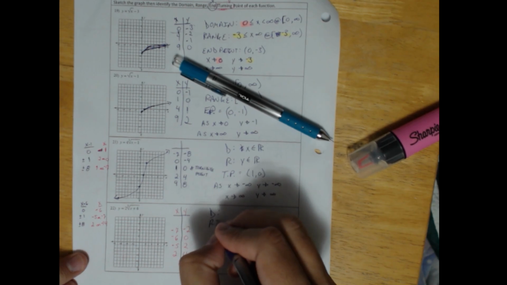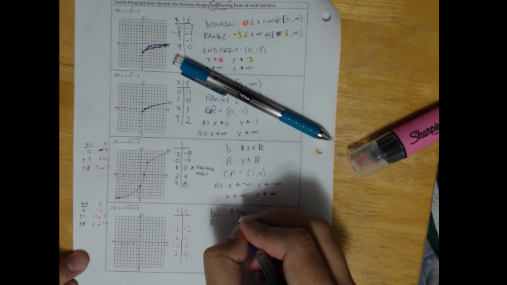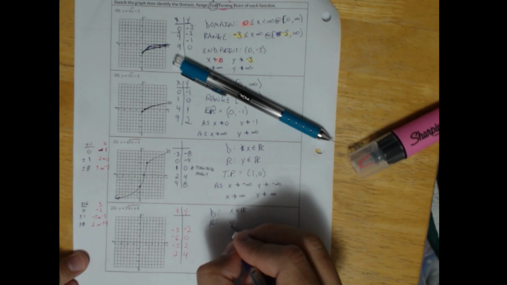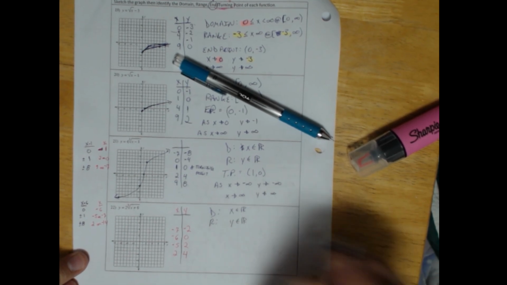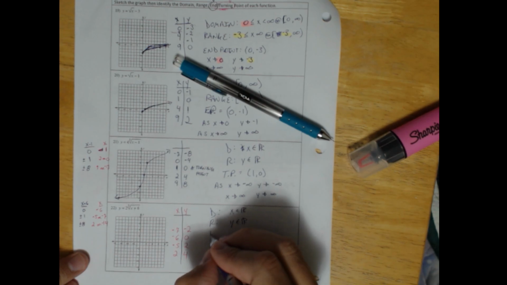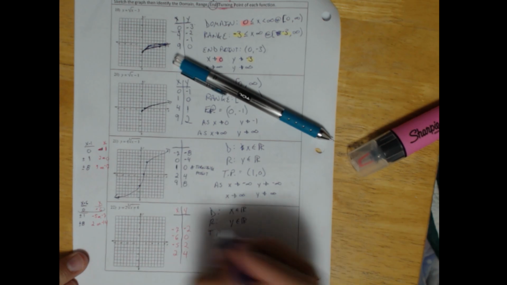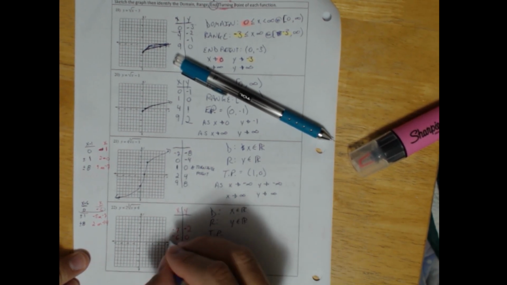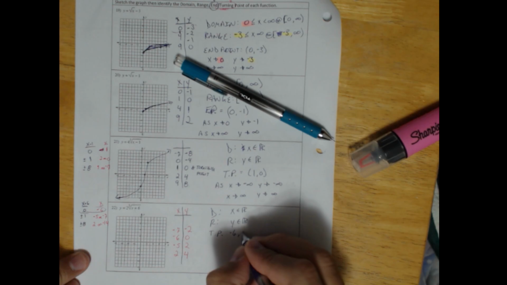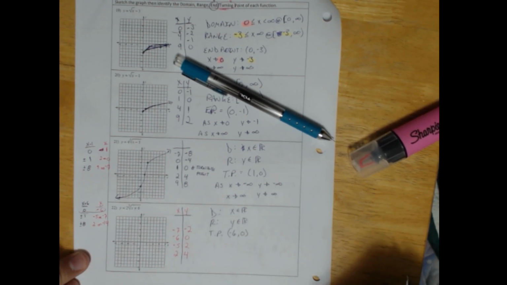So domain and range are both all real numbers: x is in all real numbers, y is in all real numbers. Our turning point is when we zeroed it out there, the first one we did, when x is negative 6. Negative 6, 0.